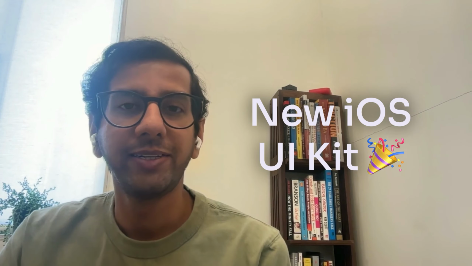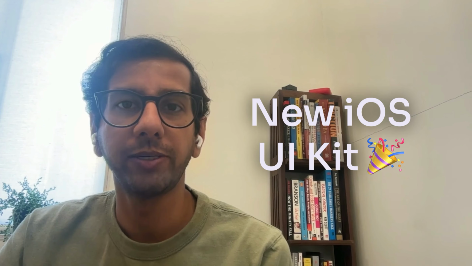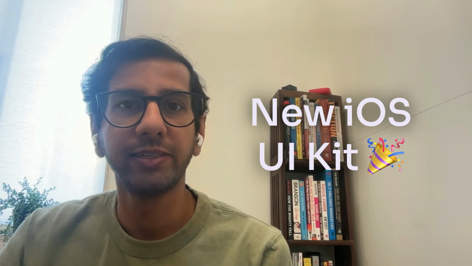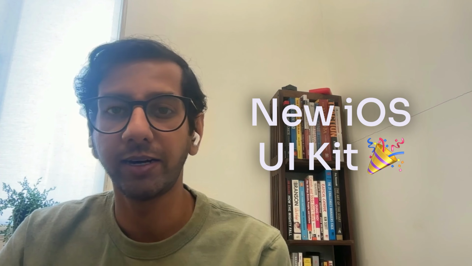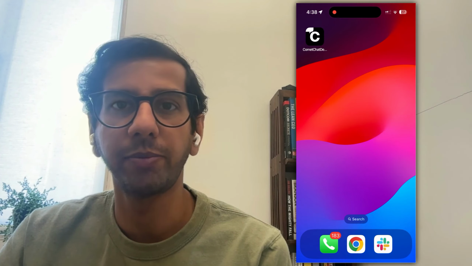Hi folks, I'm really thrilled to announce the launch of our new iOS UI kits version 5. These are updated UI kits and they are a big change from what we had before.